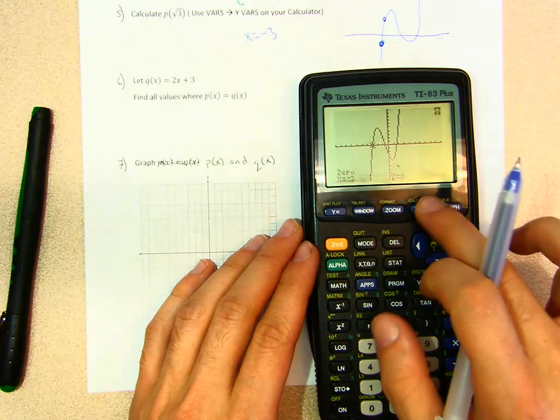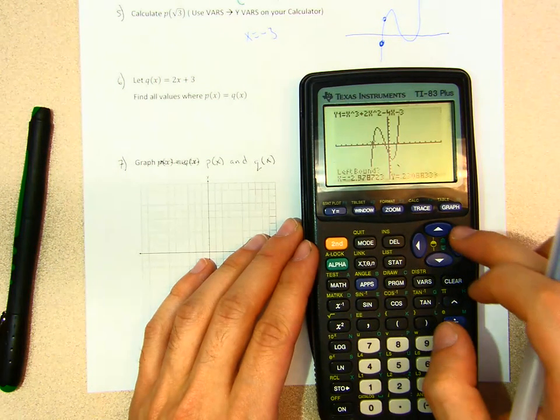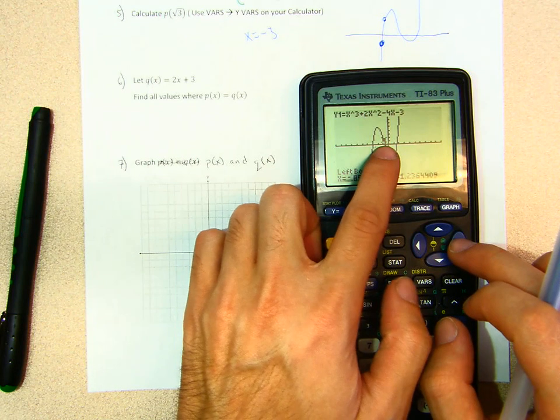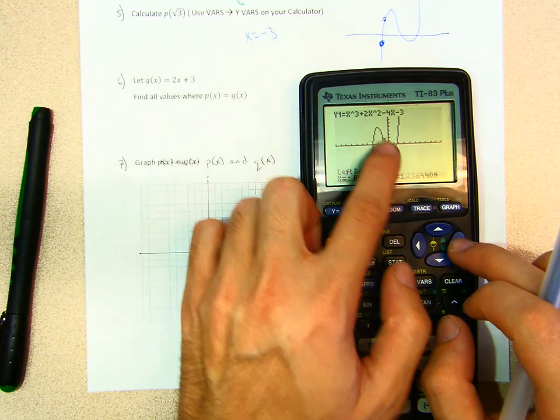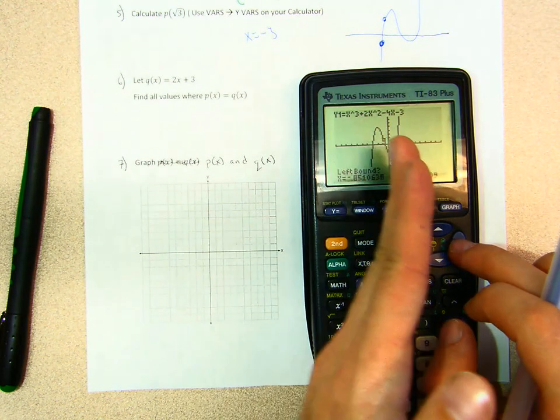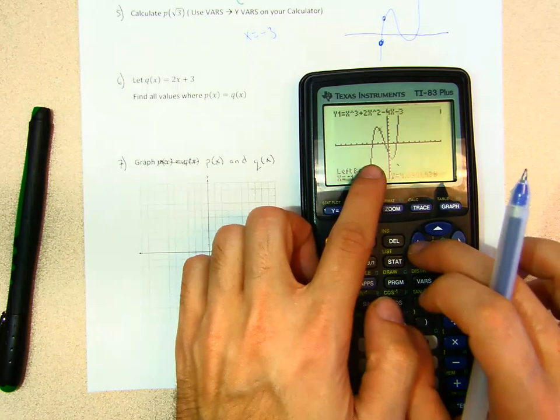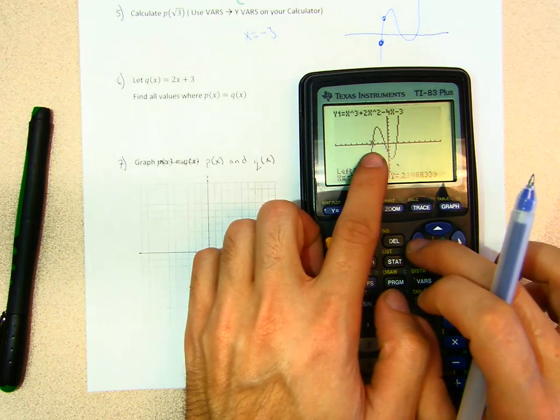Well, let's see, second trace. I go to 0. And now I'm going to move this. And now notice here, my left bound will be above the x-axis because you have to look left of the 0. All right. Before over here, when I said left of the 0, you were under.